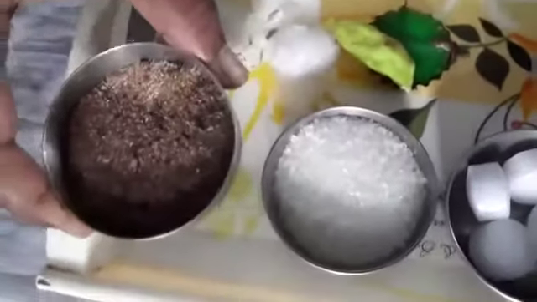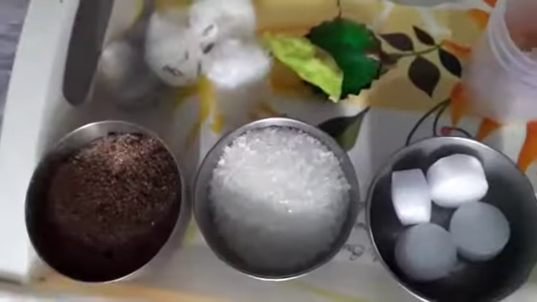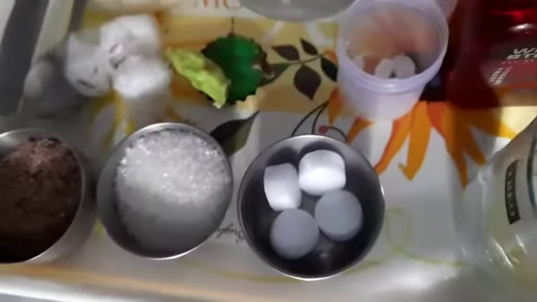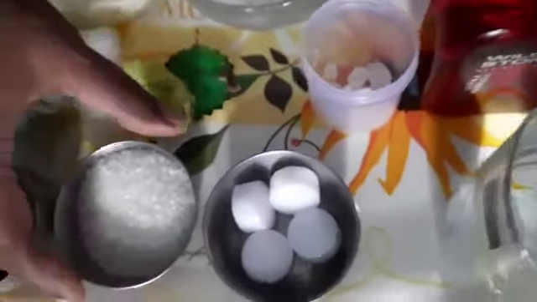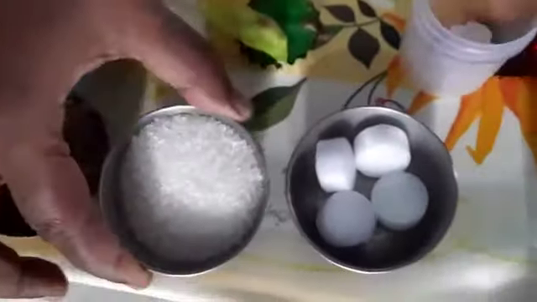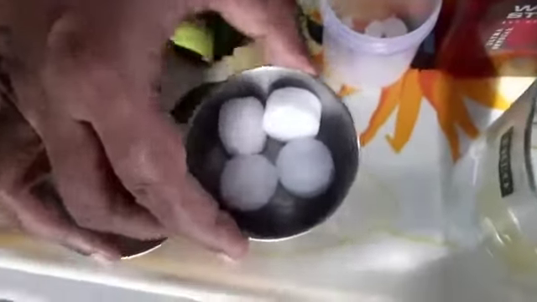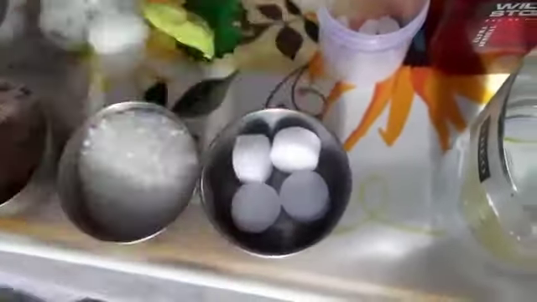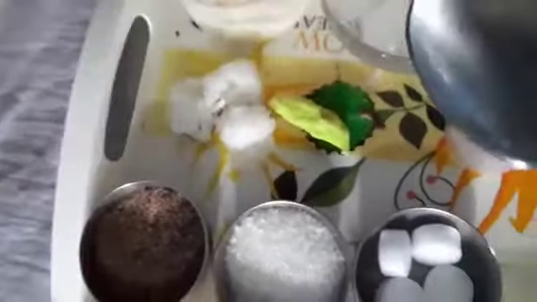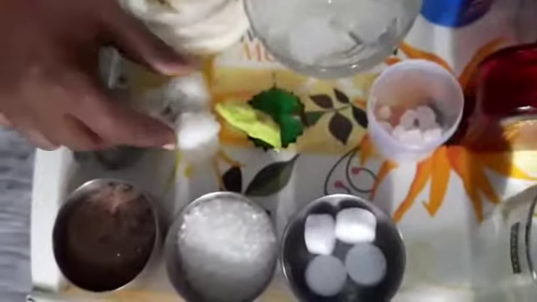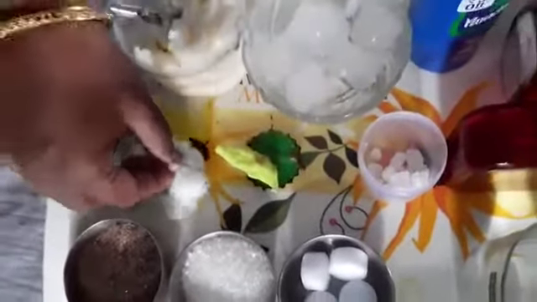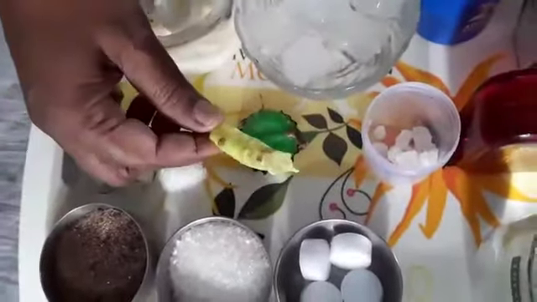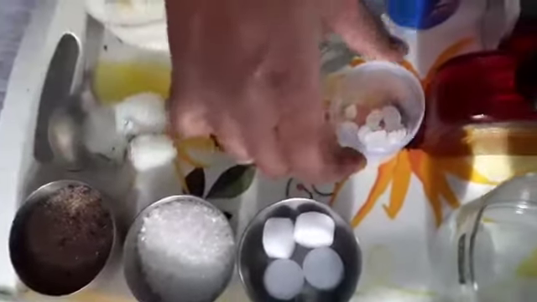This is the sand, solid. We will now categorize the substances according to their state. Sugar, solid. Naphthalene balls, solid. This spoon, a metallic one, solid. Cotton, solid. This wax, solid.